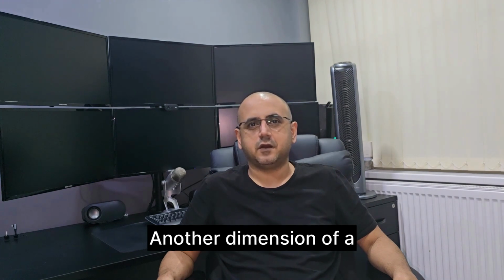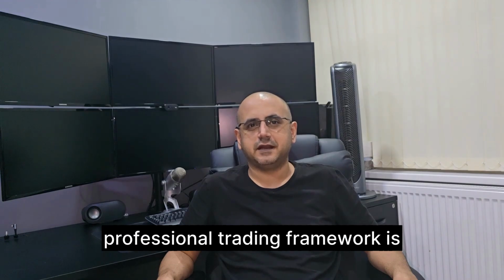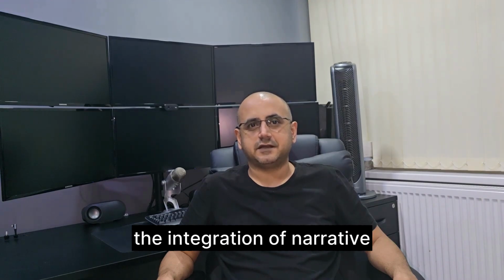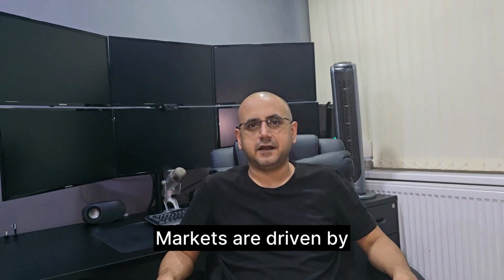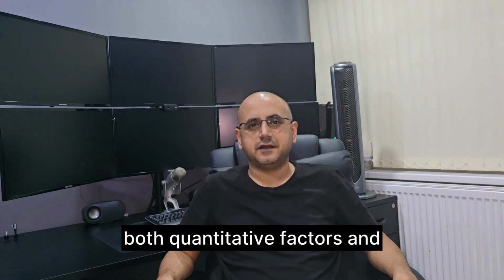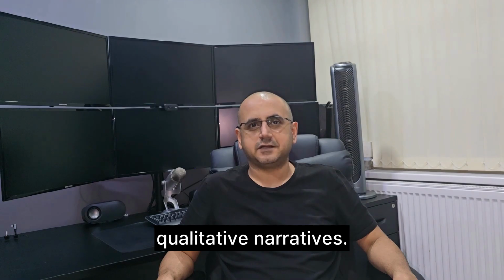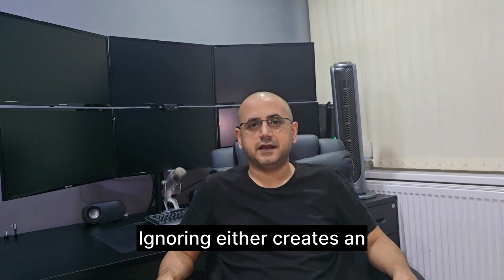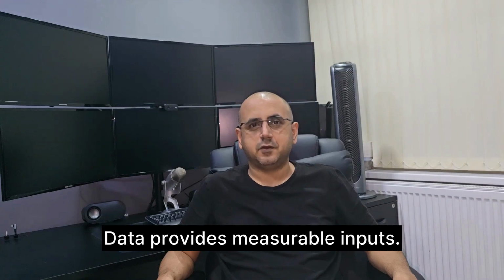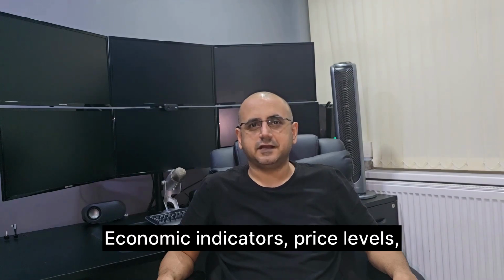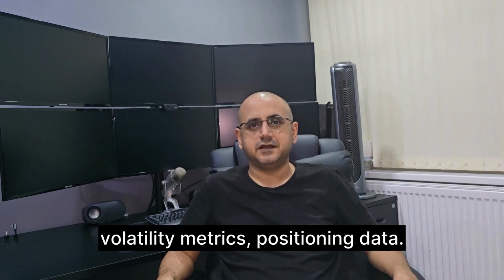Another dimension of a professional trading framework is the integration of narrative and data. Markets are driven by both quantitative factors and qualitative narratives. Ignoring either creates an incomplete view. Data provides measurable inputs: economic indicators, price levels, volatility metrics, positioning data.